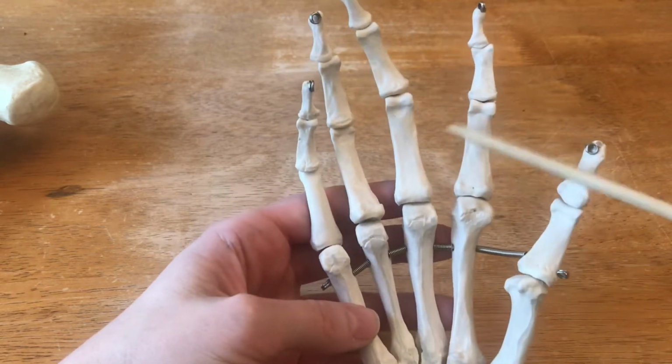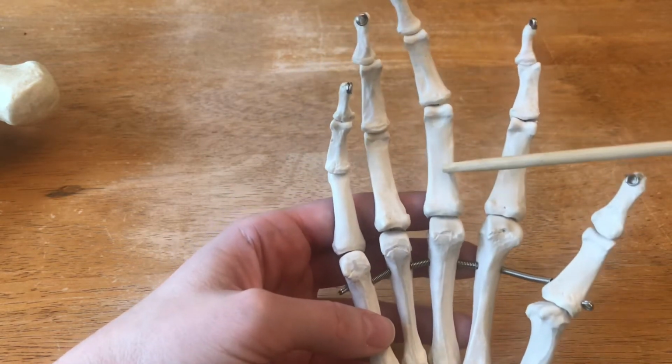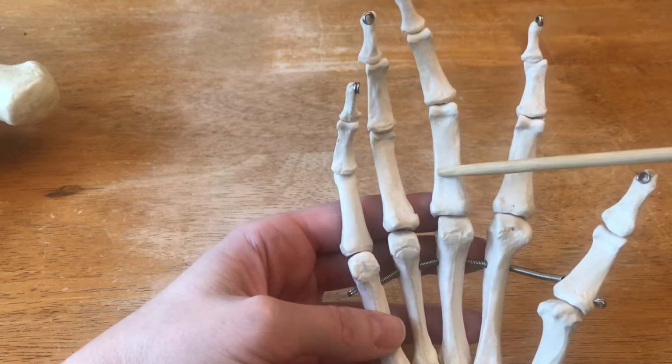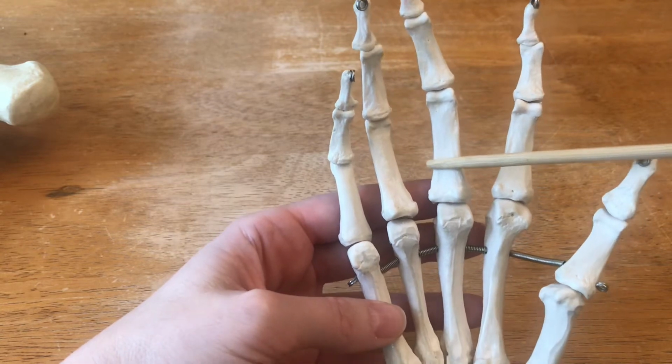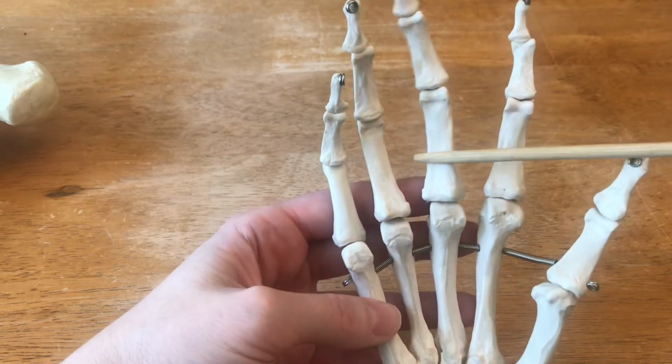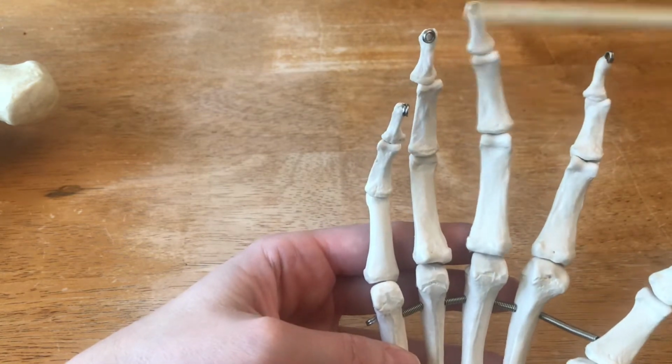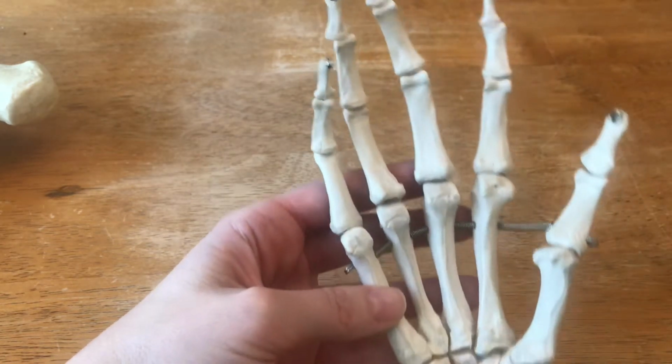So if, say, I was having you look at this bone and name this bone, you would say this is the proximal phalanx of digit 1, 2, 3. So proximal phalanx of digit 3, middle phalanx of digit 3, distal phalanx of digit 3.